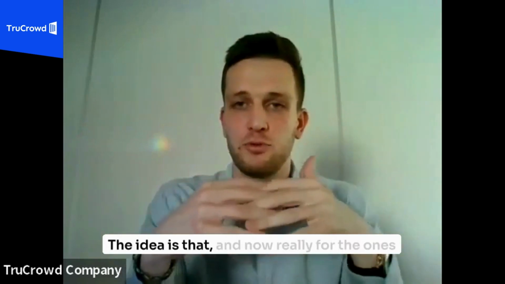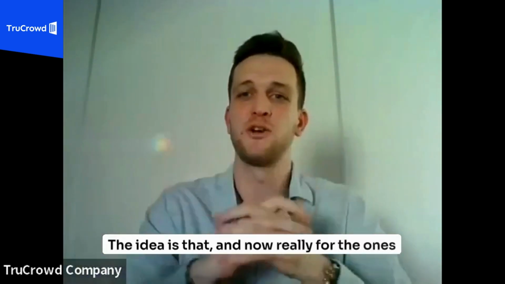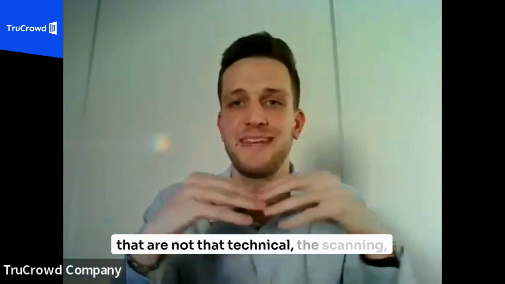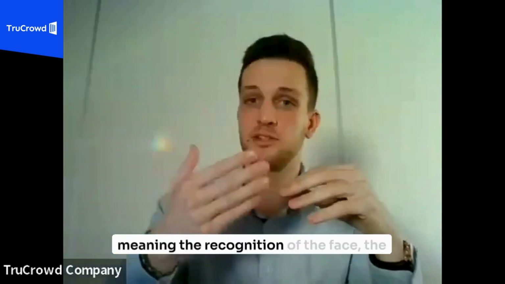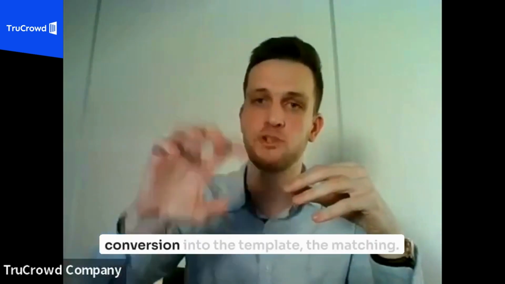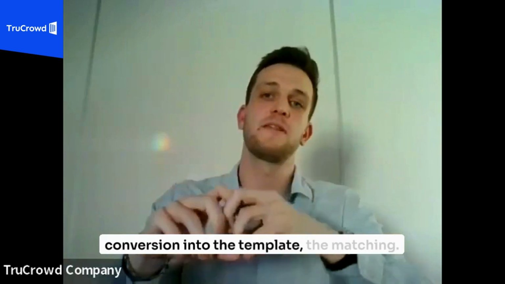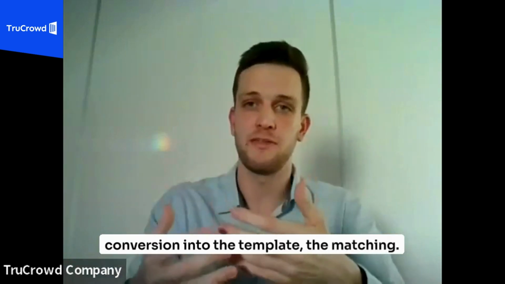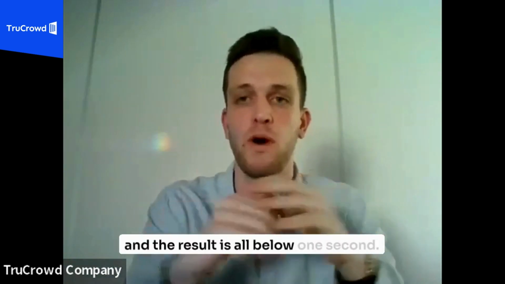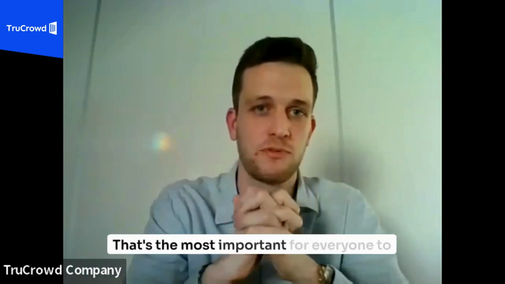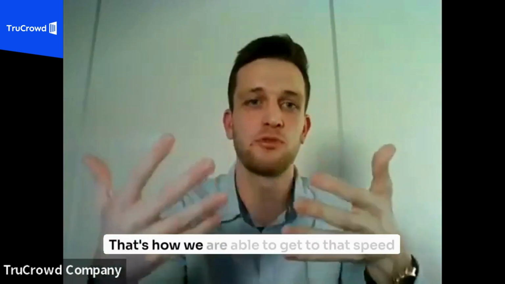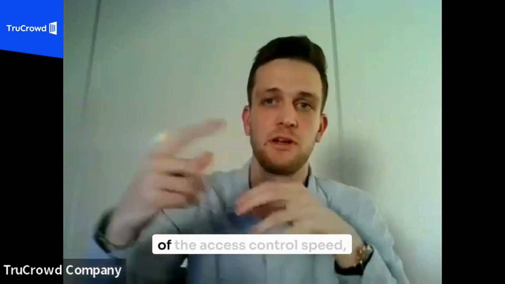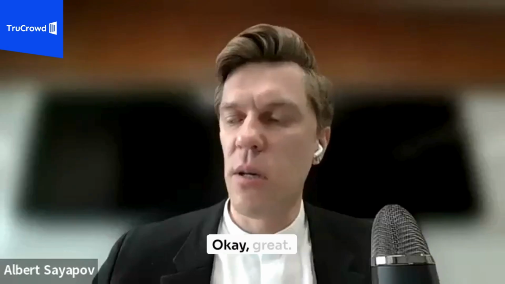The idea is, and now really for the ones that are not that technical, the scanning, meaning the recognition of the face, the conversion into the template, the matching, and the result is all below 1 second. That's the most important thing for everyone to know. That's how we are able to get to those access control speeds.